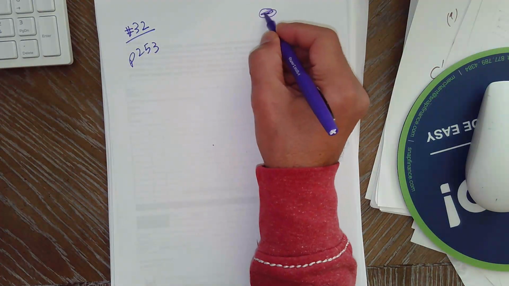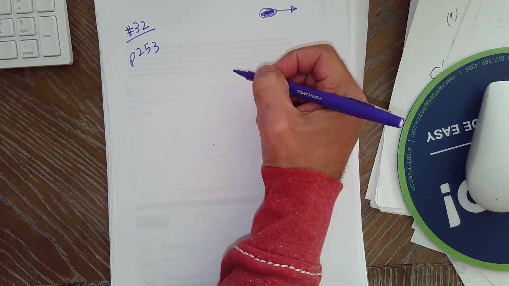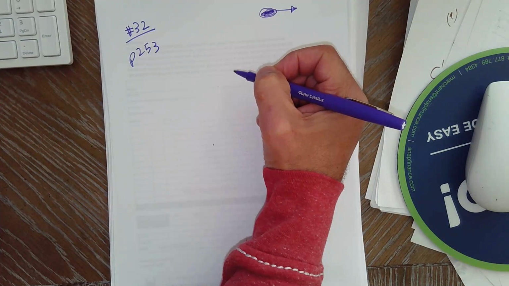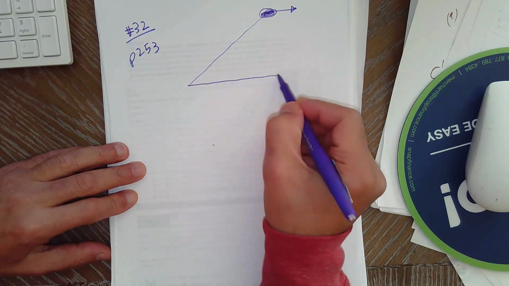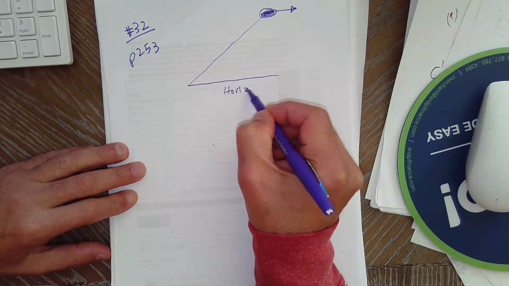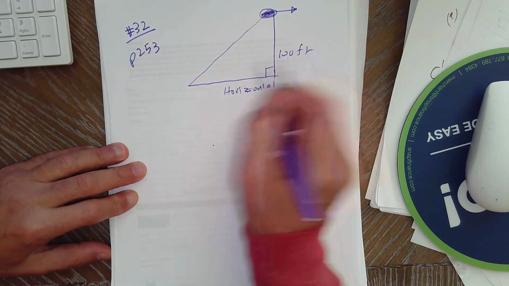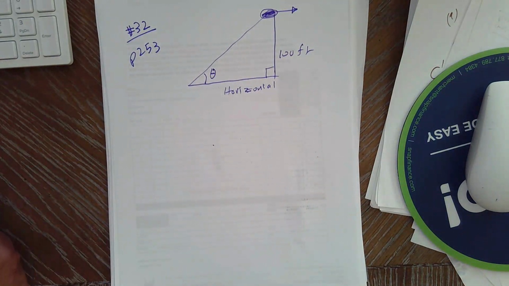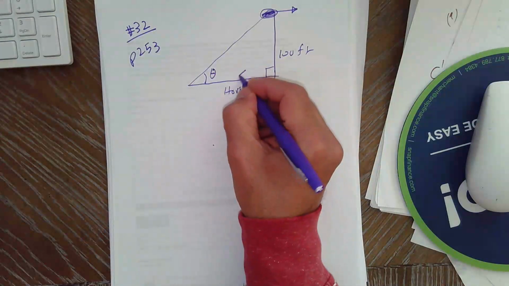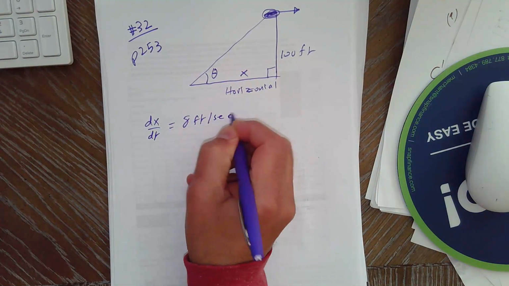So we have a kite that's moving horizontally, and we have an observer, the string and the horizontal. Okay, so this is the string and this is the horizontal, and we know the kite is 100 feet high, so that's fixed. That's theta. So if this is x, then dx by dt is 8 feet per second, because that's the speed of the kite.